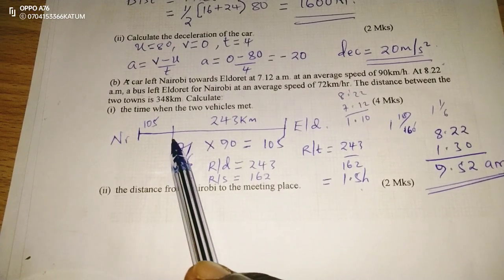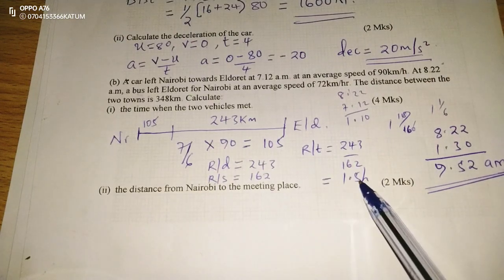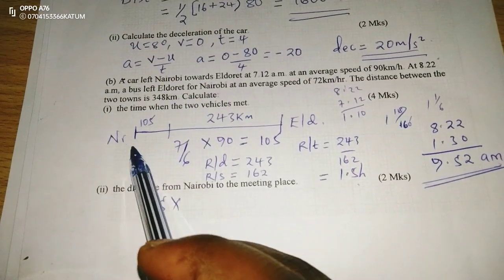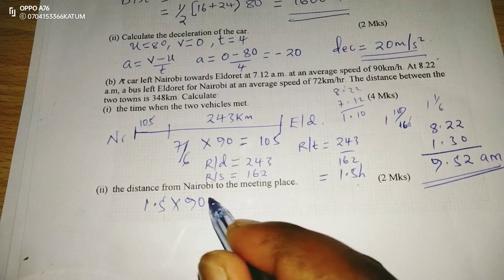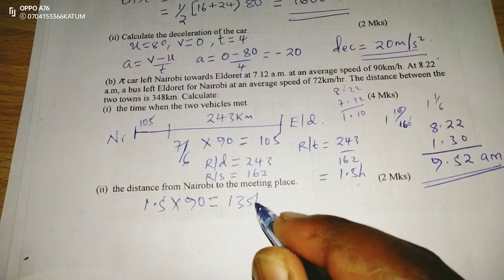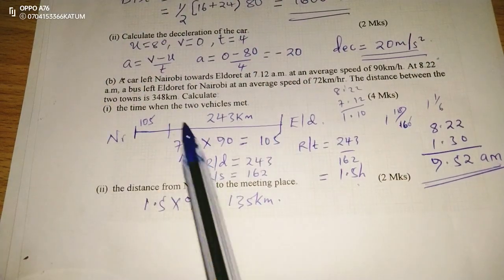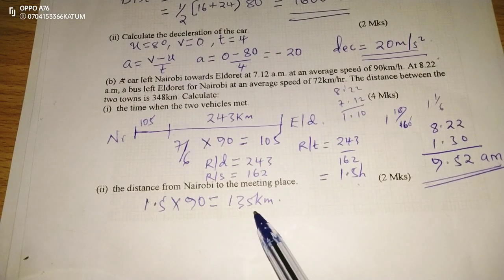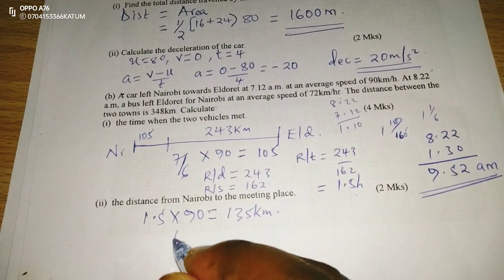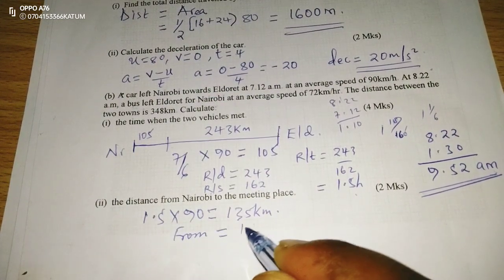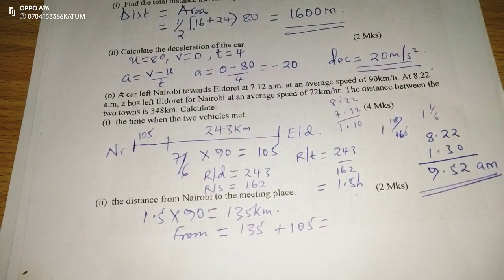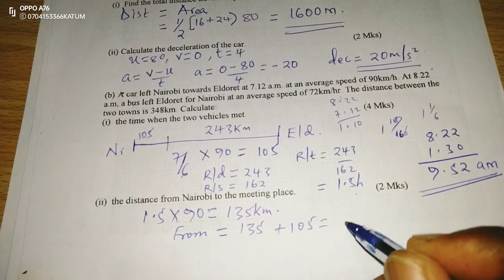So now they are going to travel for 1.5 hours to meet. Within 1.5 hours, we can multiply with the speed of the vehicle which is coming from Nairobi. This is 90. So 1.5 by 90 gives us 135 kilometers. So it means the car will travel for another 135 kilometers. And it had already covered 105 from Nairobi. So the total distance from Nairobi to the meeting point will be 135 plus 105. This is landing us to 240 kilometers.